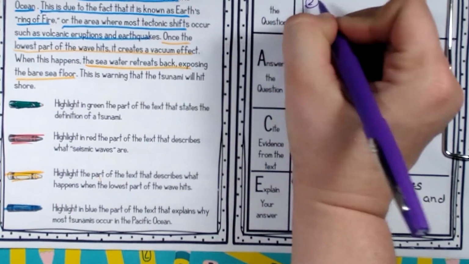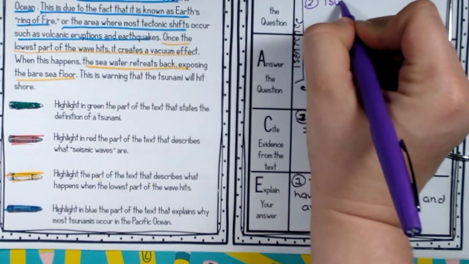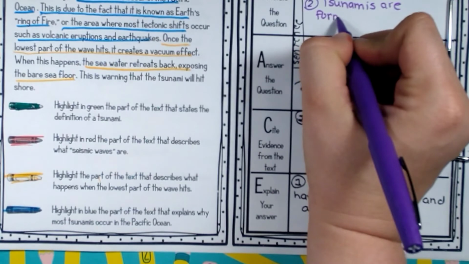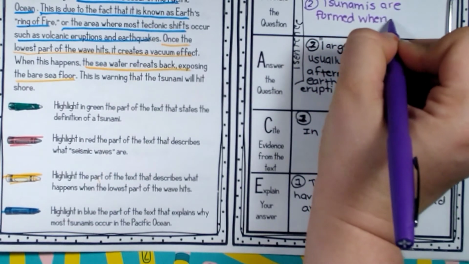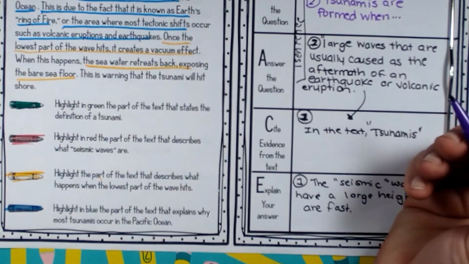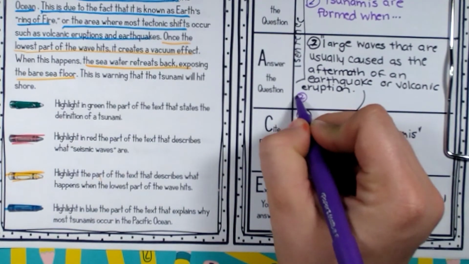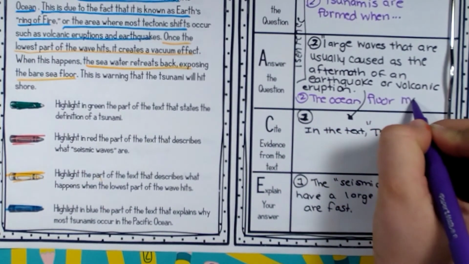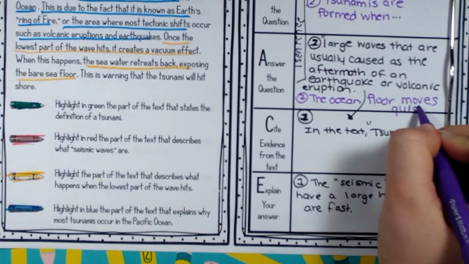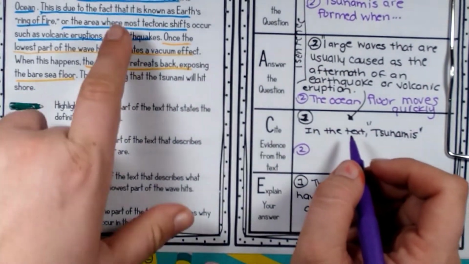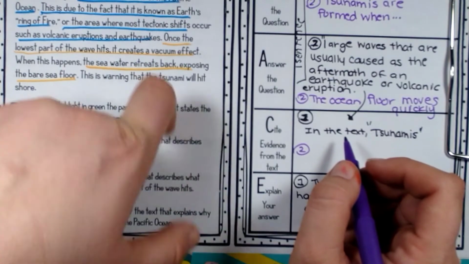And then the next question is, how are they formed? So tsunamis are formed when, okay, tsunamis are formed when the ocean floor moves quickly. So I paraphrase that. Now I'm going to find evidence to support that, and that was here.